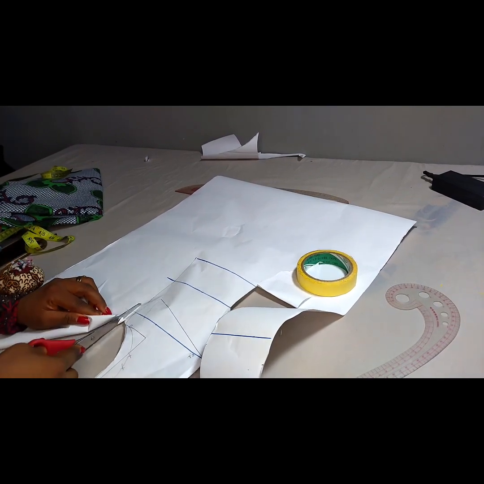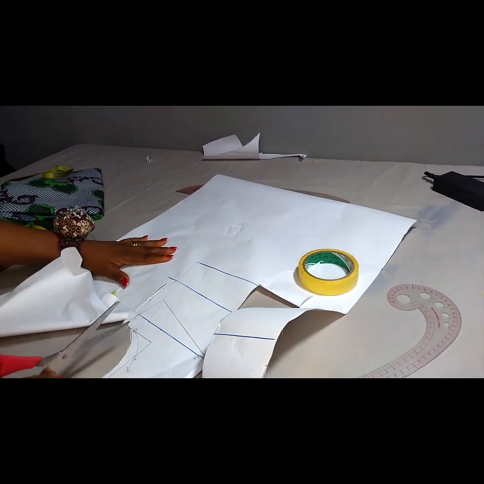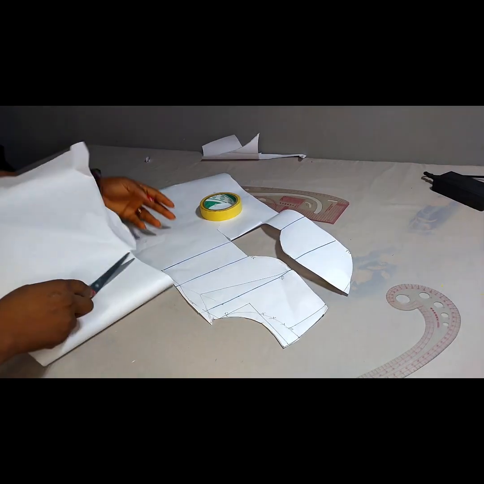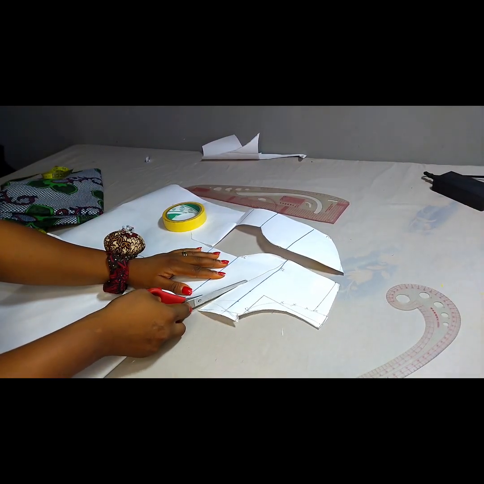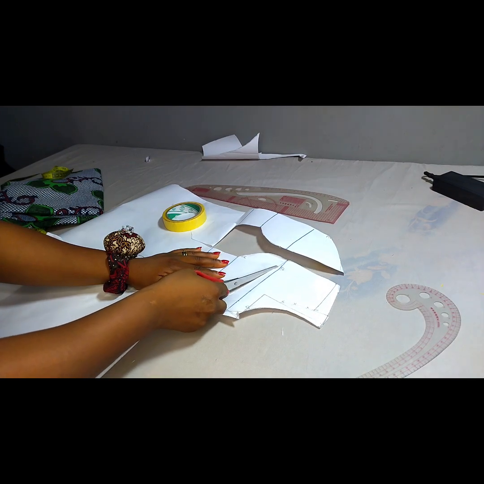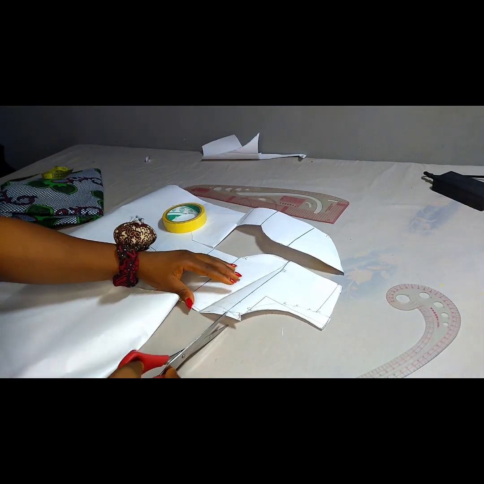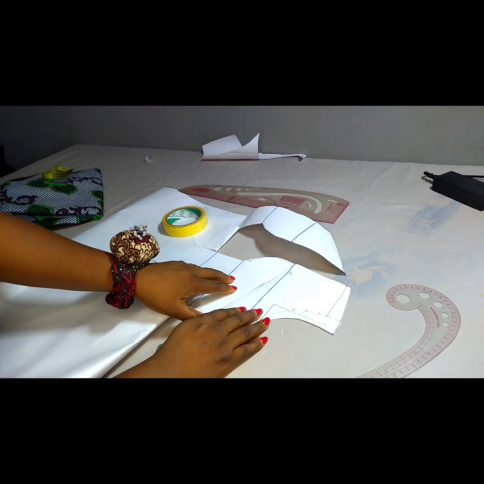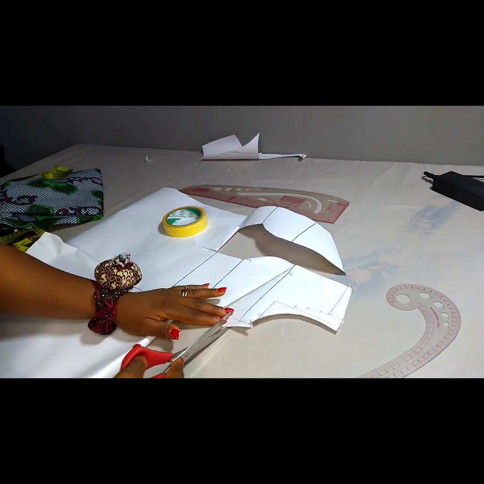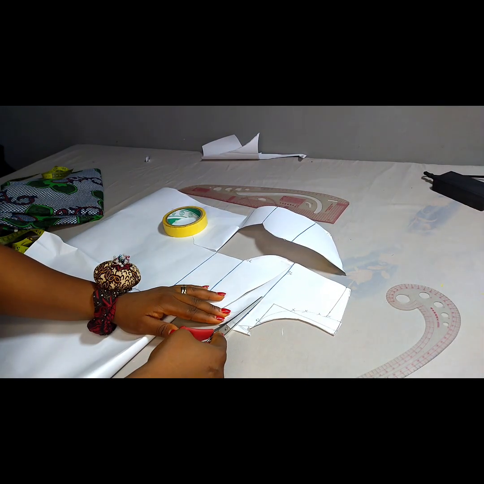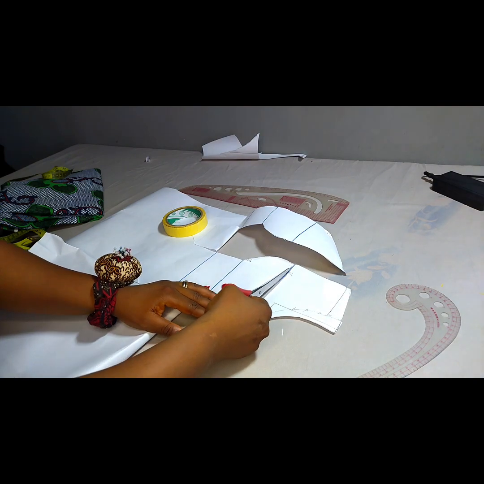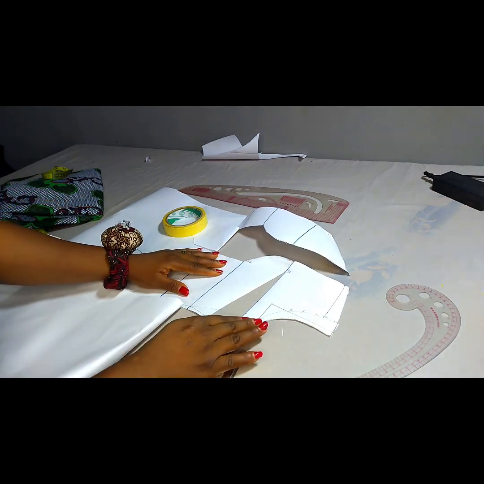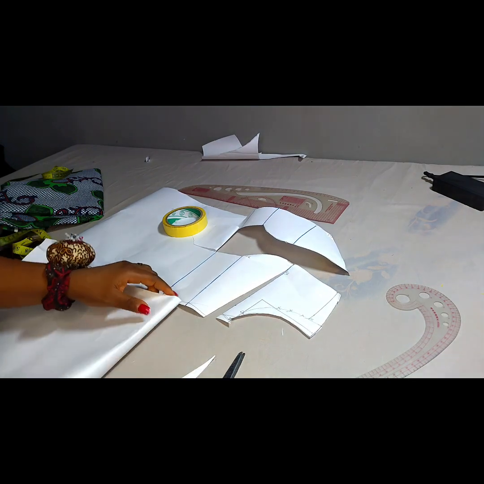Just come out a little from this side, and then I'll come here to cut the bust dart. By cutting out this bust dart, you can cut it out or you can cover it up. That's, you can just use your pattern to close it up. But I'm going to cut it out. I want it out completely so that I can close it. So having done this, now you bring this like this.